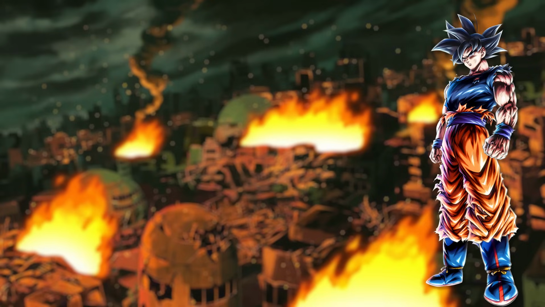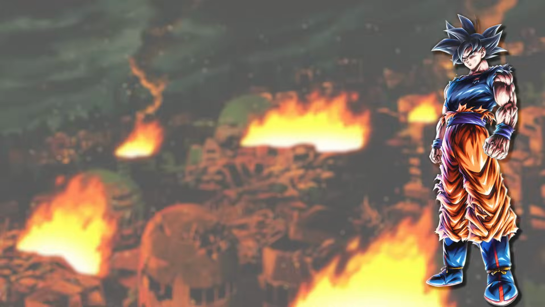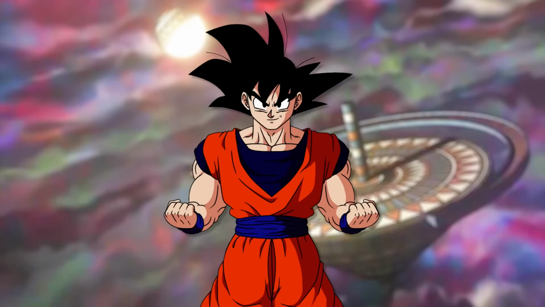Goku is given a lot of praise for his work and the arc ends. Now the following arc that comes is the Tournament of Power. Nobody is ready for what Universe 7 is capable of. Before the tournament, Goku faces off against Toppo and the fight is not even close.